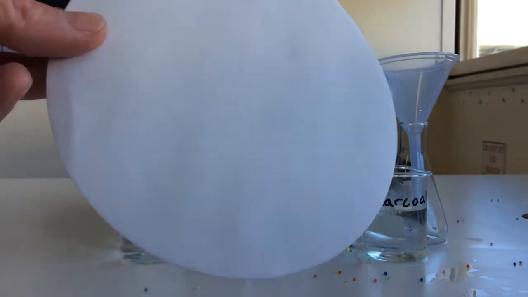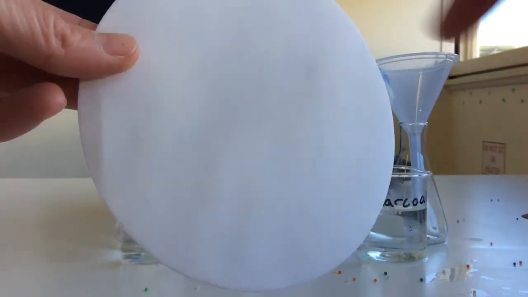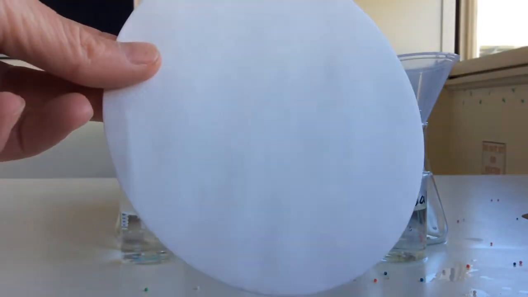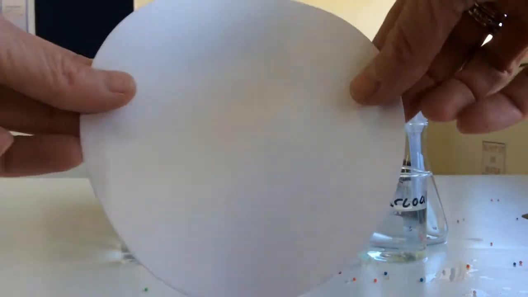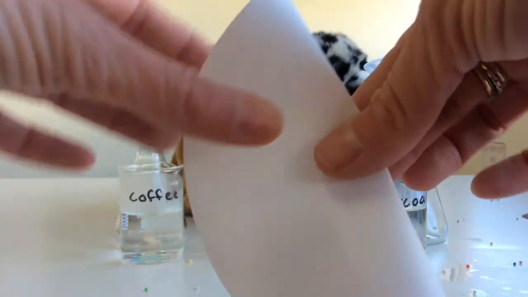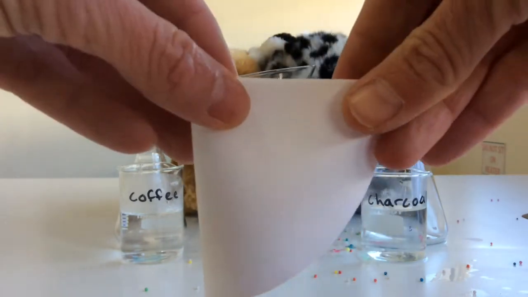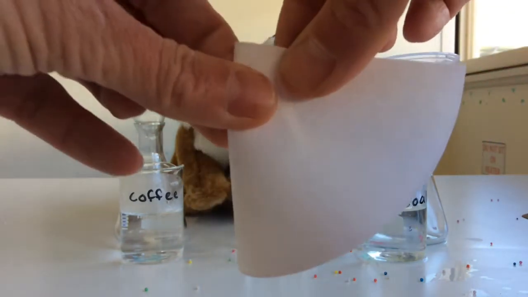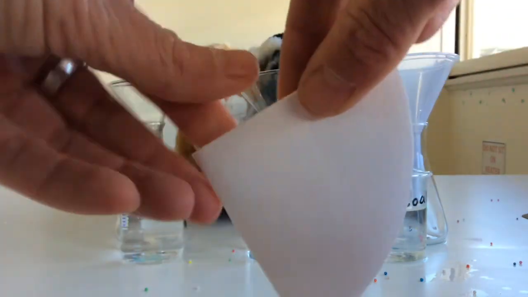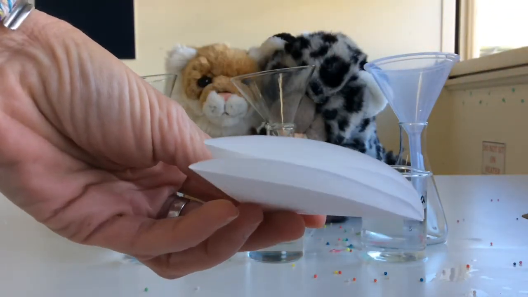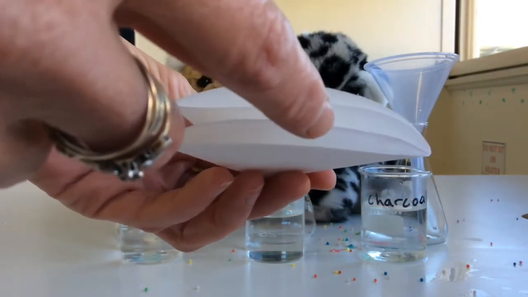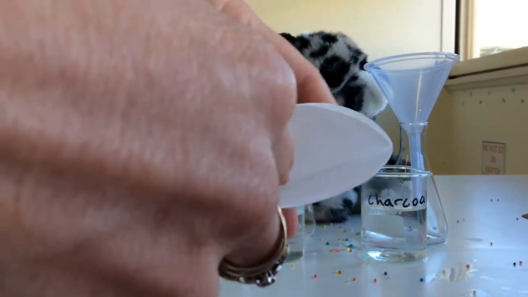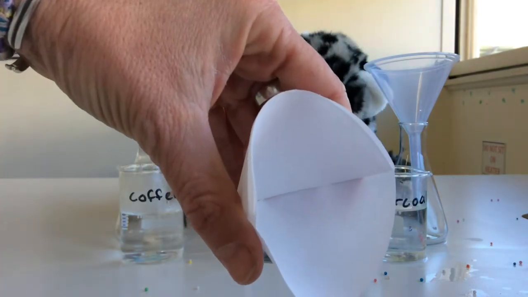I'm going to show you how to fold a piece of filter paper. So try not to touch too much of it, otherwise the oil on your fingers fills up those little holes in the filter paper. So you fold it in half. You fold it in half again. And then what you do is, I usually say to the students, it's a bit like a mouth. So you've got the four edges. Stick your finger between the first and the second edge. Pop it out. There's your filter paper.